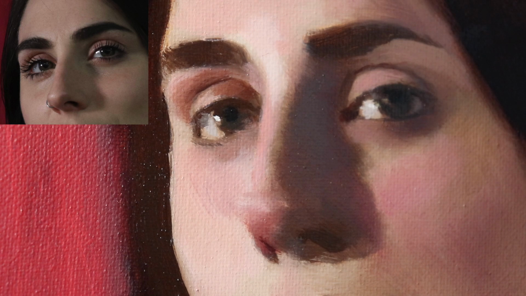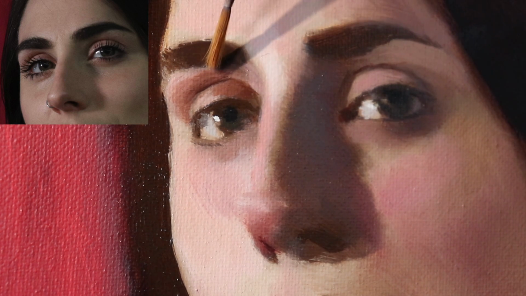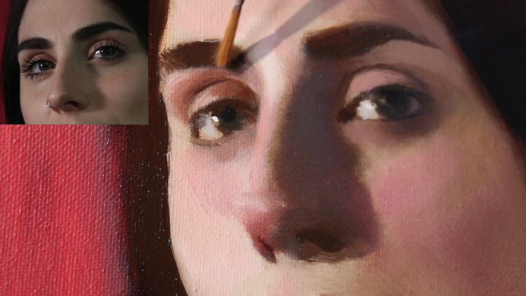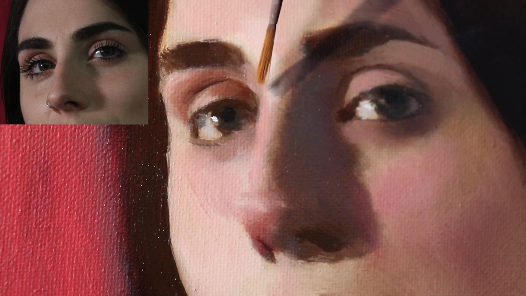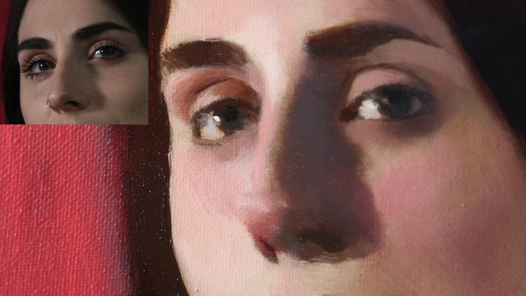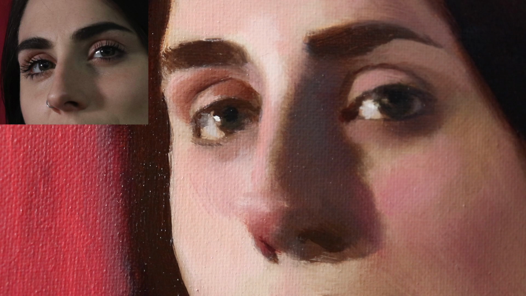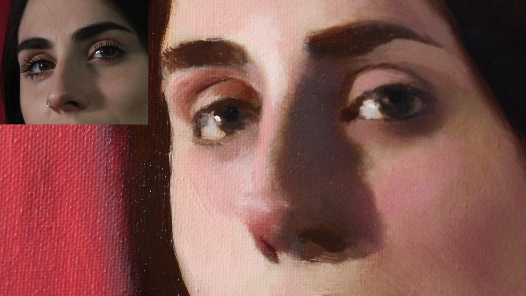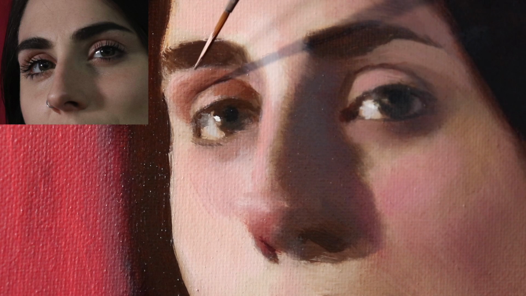So now this edge is in question. That edge is a little bit too sharp. So I'm going to soften it. I'm going to soften it in comparison to this one. I want this area to come into focus more than this one. Now I'm going to move up the value range. Nope, much lighter. Alright, right over here.